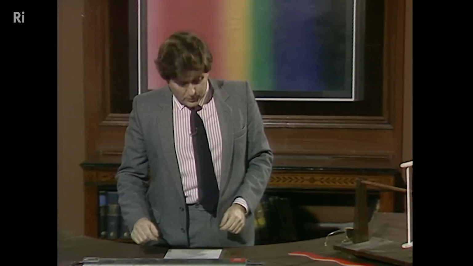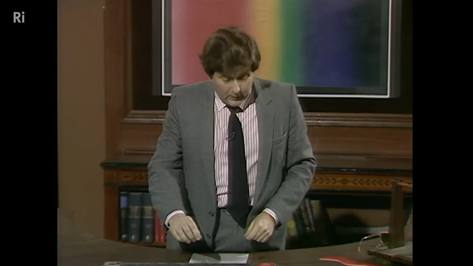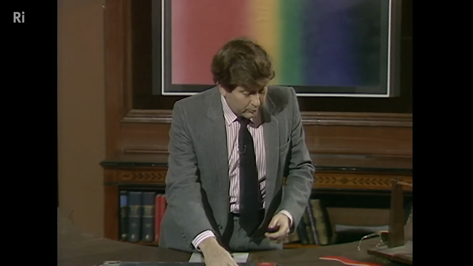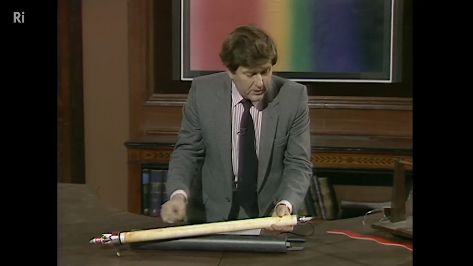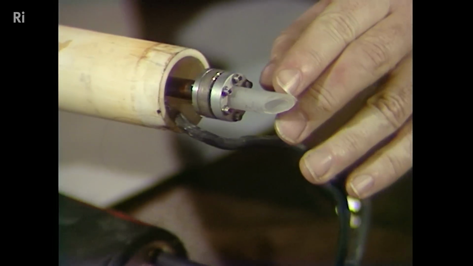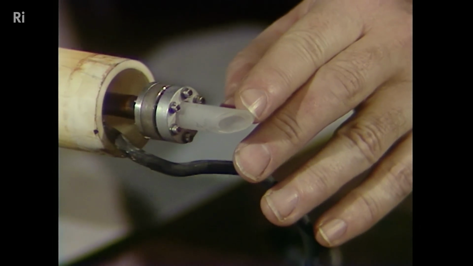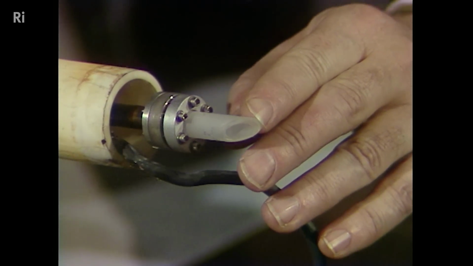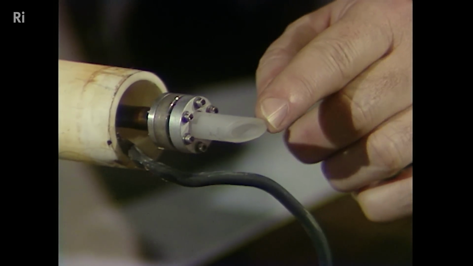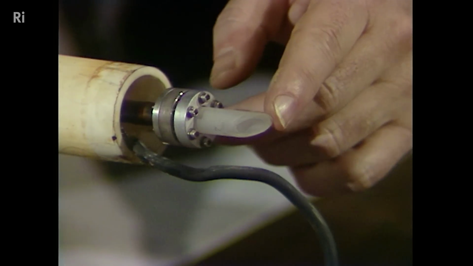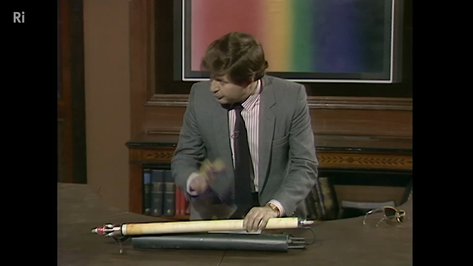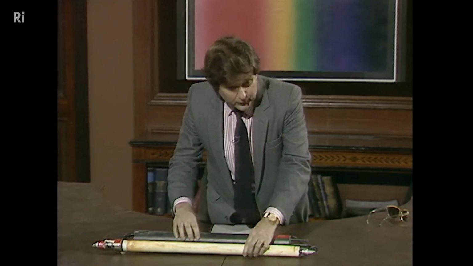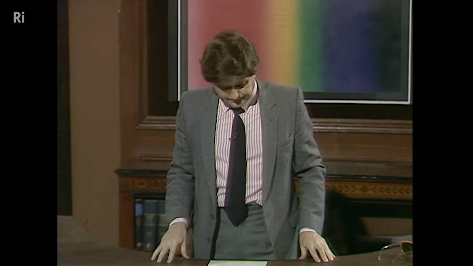Now, it's plane polarized not because of any special way that the light is created in the cavity. It's plane polarized because the plasma tube which is used has windows at the end which are cut at a very special angle. They are cut at what is called Brewster's angle, and it's the Brewster angled end windows which give you the plane polarized light. But nevertheless, plane polarized light is so useful that it's an important property of laser radiation.